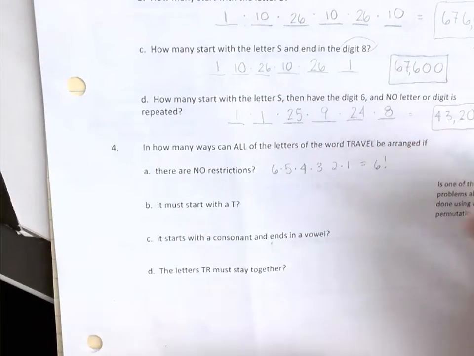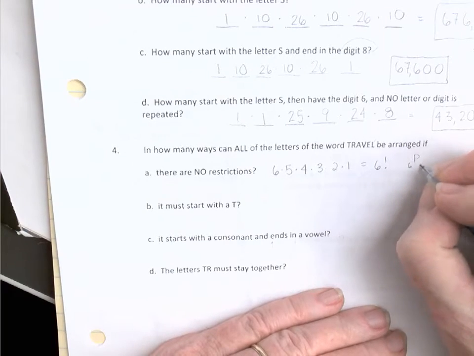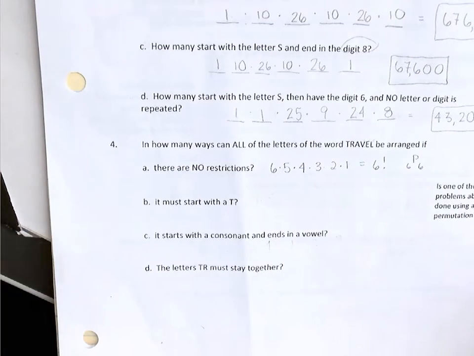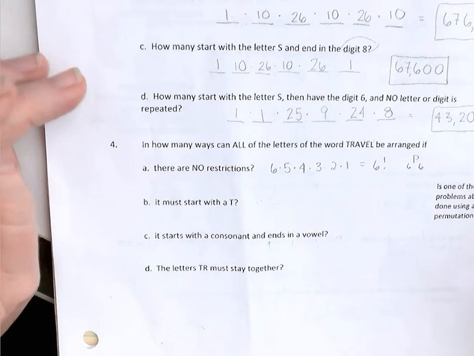We also could think of this as P of 6 things taken 6 at a time. I'm using all 6 of them.